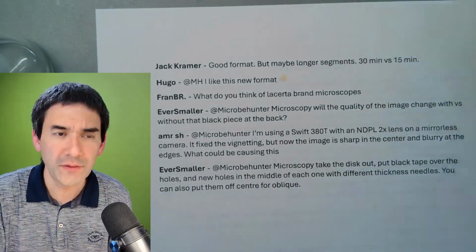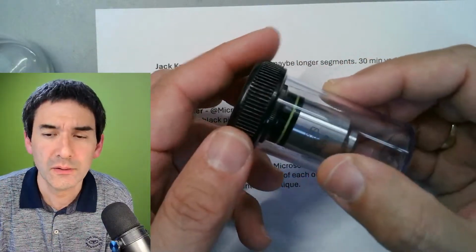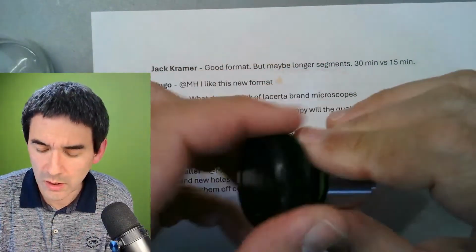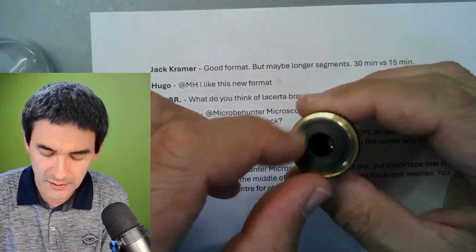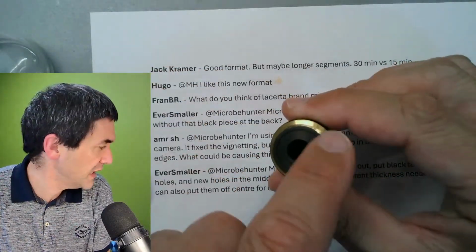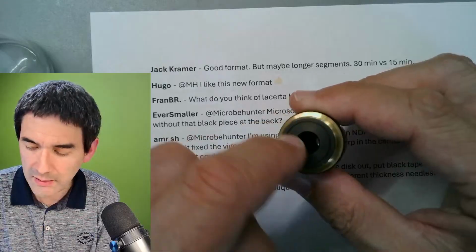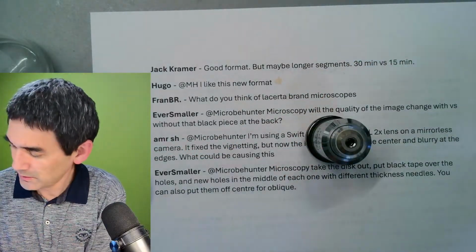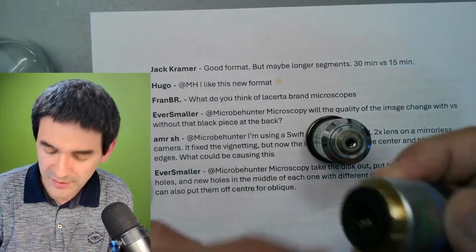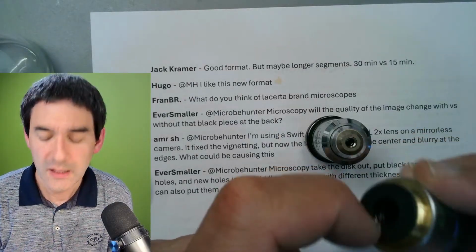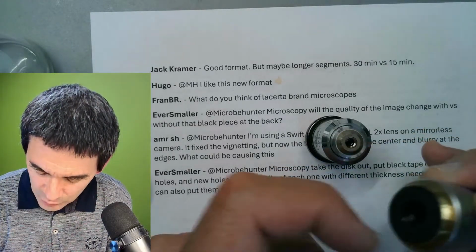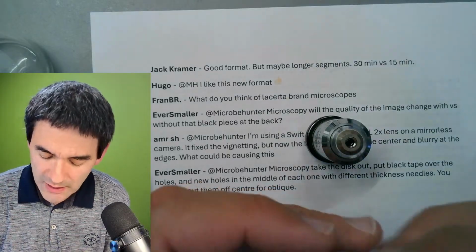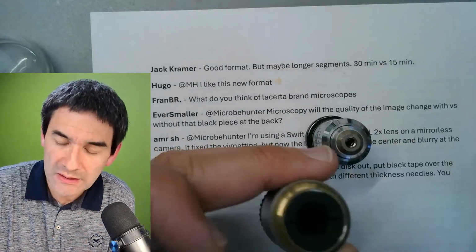Are you talking about this black piece here? Or are you referring to this? Some of the objectives had a plastic ring in there. I don't know about this one. This one over here is not a plastic ring, and this one also is not. I know that some of them had a removable plastic cap that you can take out.